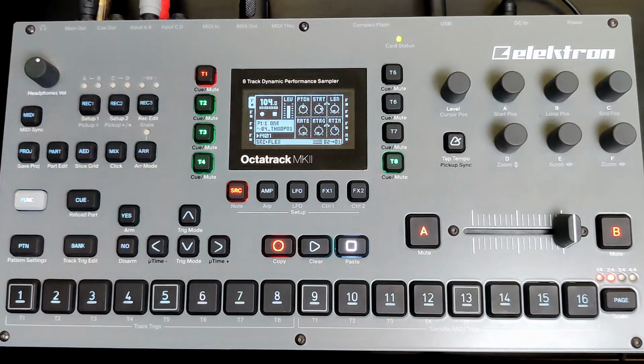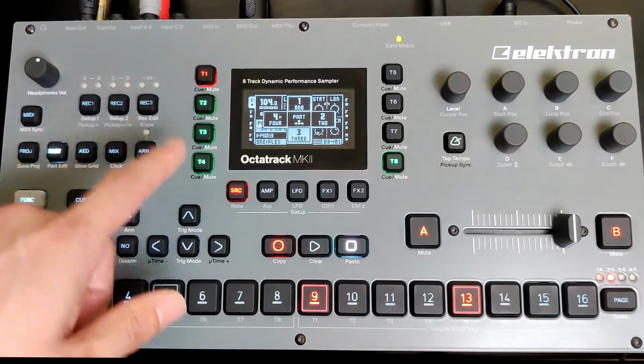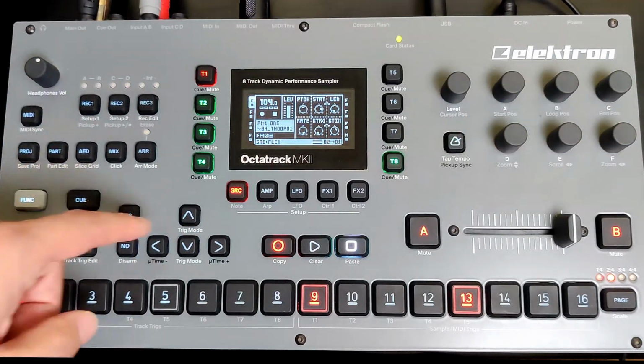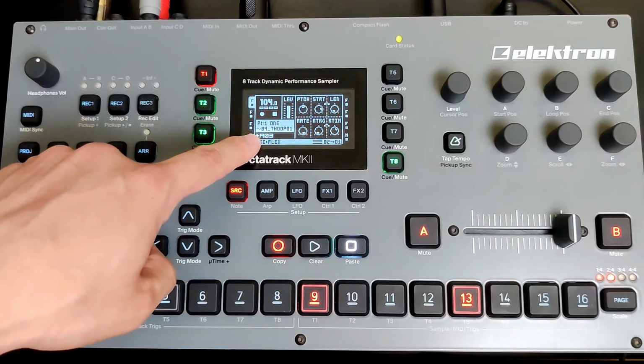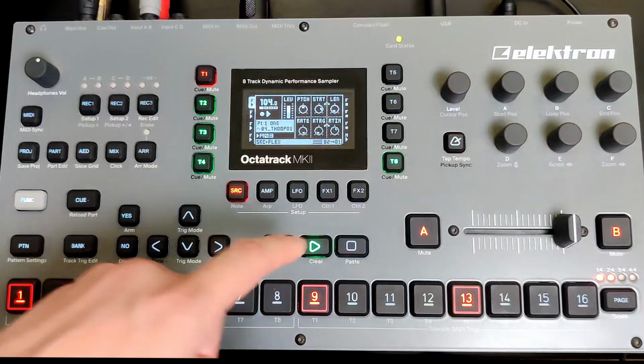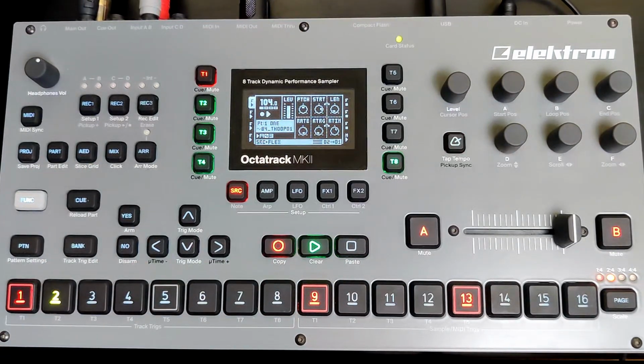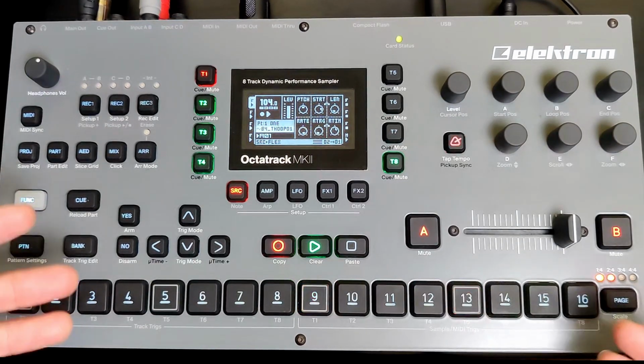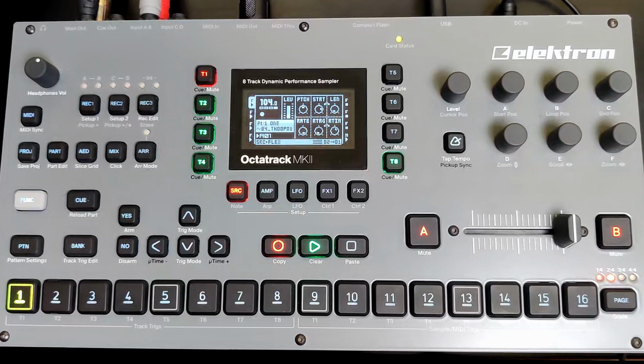To link the parts to the patterns is just select the pattern and then select the part that you want on that pattern. So let's go back to part 1 for this. So we've got pattern 3 linked to part 1. So if we play this, we're playing the same samples that we had on pattern 1, but they just sound different because there's different trigs on that pattern.